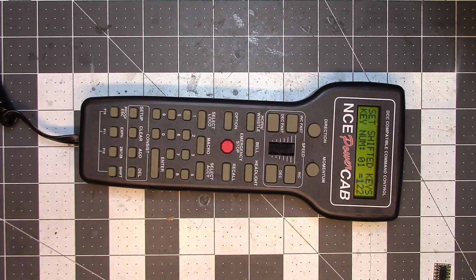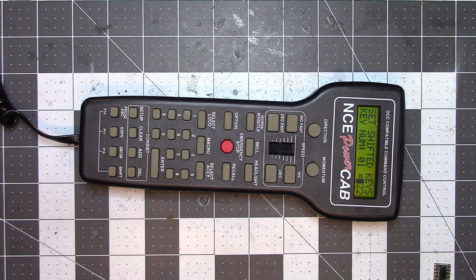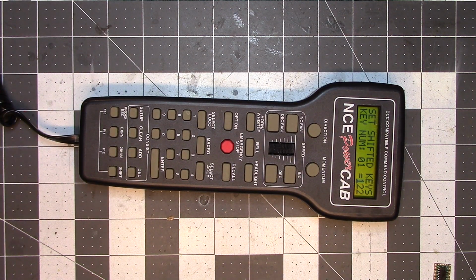So let's see what the shifted keys are. Looks like you might have to go through every key. Well, that seems odd.